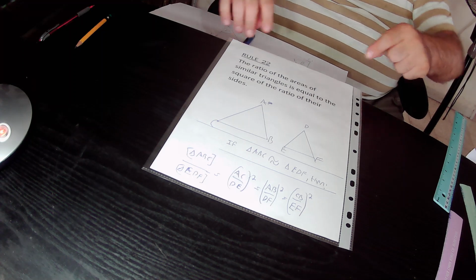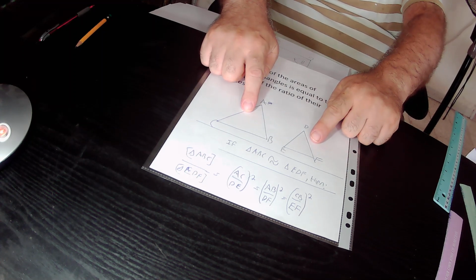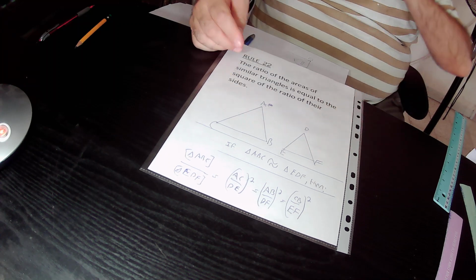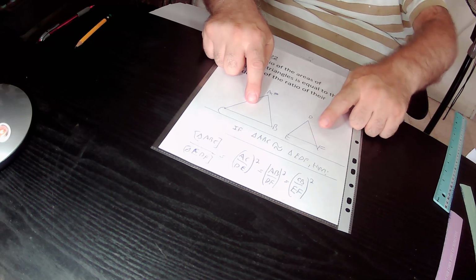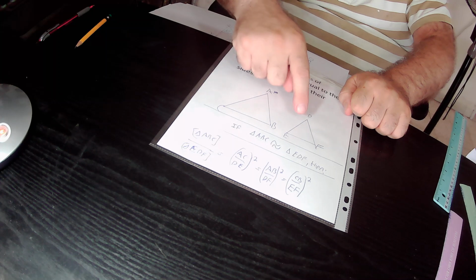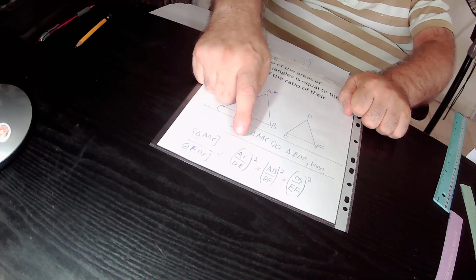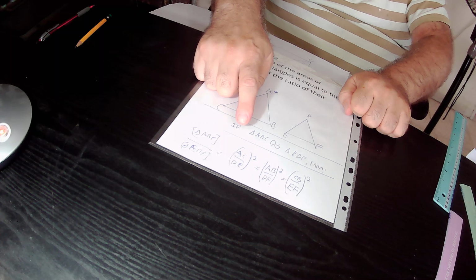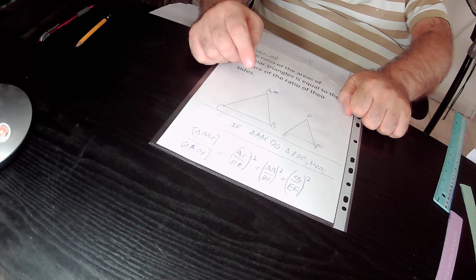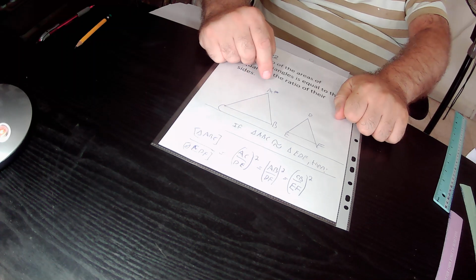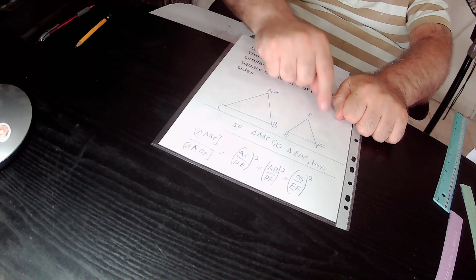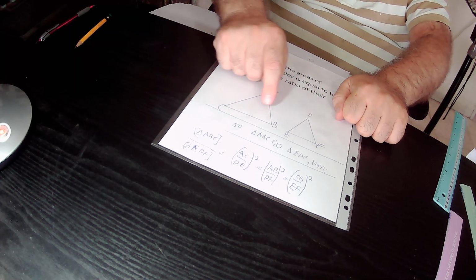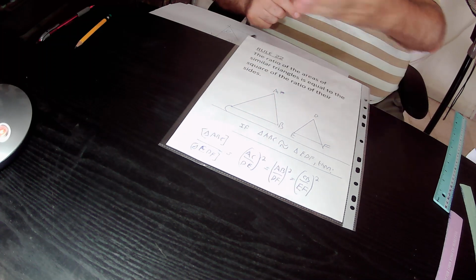And therefore, because those two triangles are similar to each other, we will derive that the ratio between the areas of those two triangles, that is to say the area of triangle ABC over the area of triangle EDF, is equal to the square of the ratio of their sides. That is to say, it is AC over DE squared, and it also equals AB over DF squared, and it also equals CB over EF squared. So actually we can implement Rule 22 in our drawing.